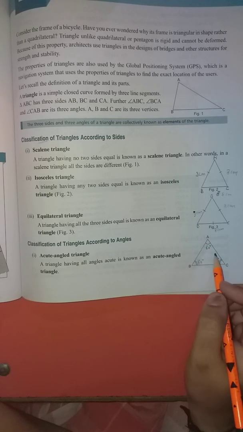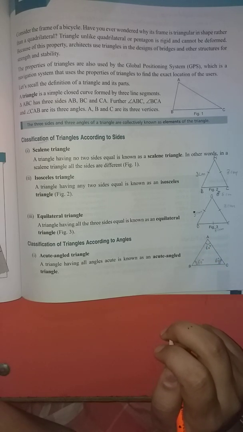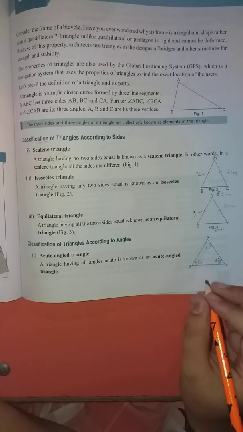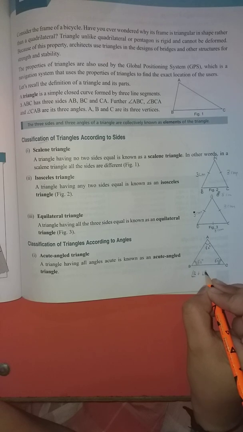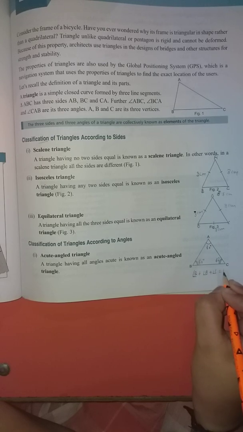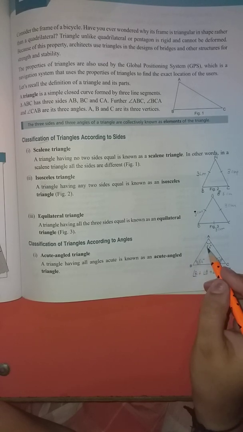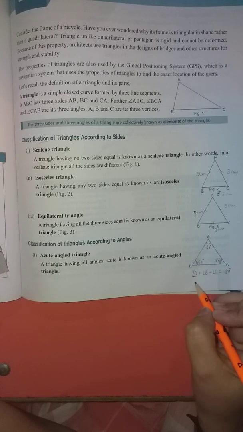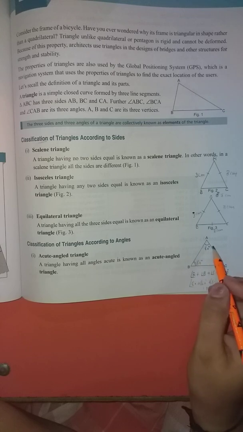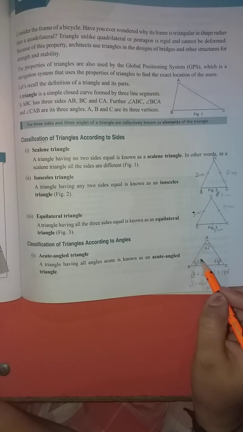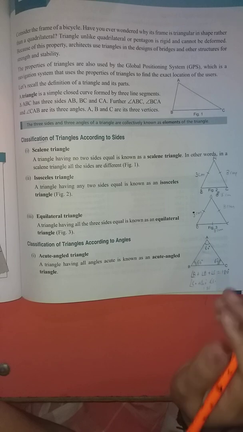We know that the sum of the angles of a triangle is equal to 180 degree, that means angle A plus angle B plus angle C is equal to 180 degree. Similarly, when we add all the angles, 60 plus 60 is 120, 120 plus 60 becomes 180. So all the angles are acute angle. Why? Because the measure of each angle is less than 90 degree.